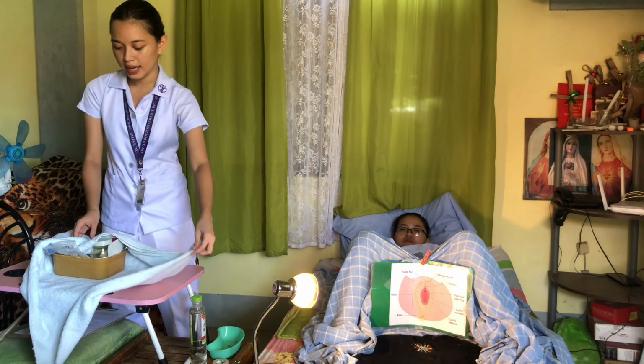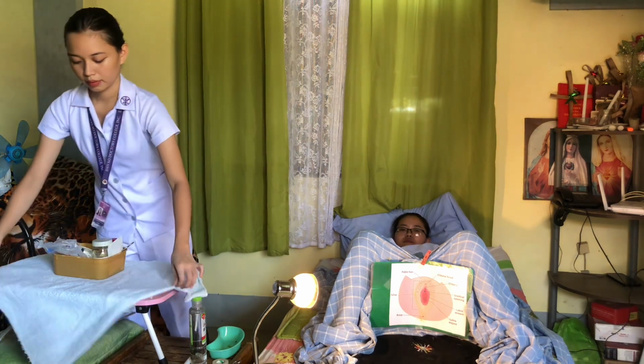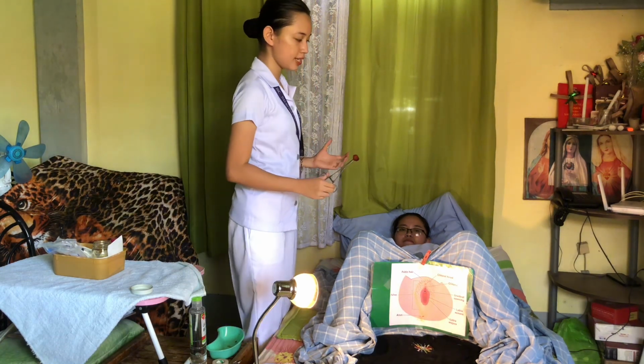Next, I am going to open my tray set and arrange the equipment accordingly. This is for convenience and to maintain the sterility of the equipment. After doing that, I am going to use the sterile forceps to pick up some cotton balls that are soaked in a cleansing solution to clean the genital area of our patient. Thorough cleaning of the meatus and the area surrounding it reduces possible introduction of microorganisms in the bladder.